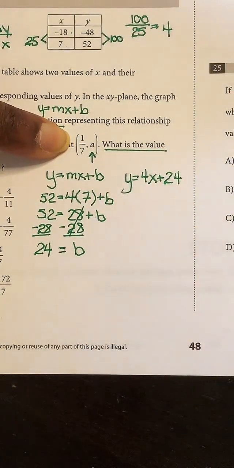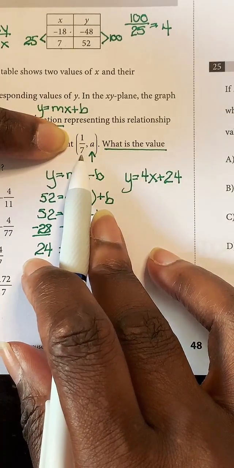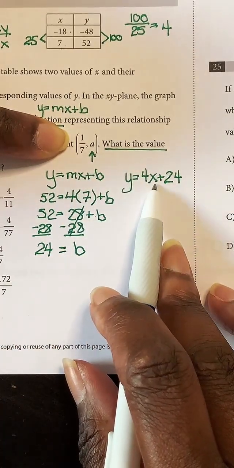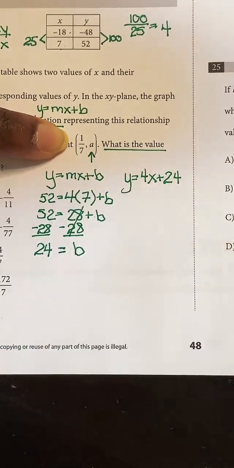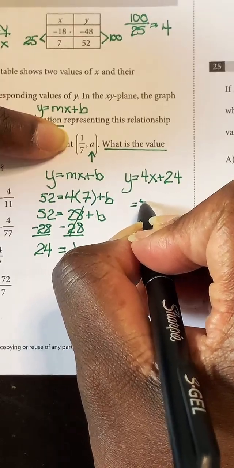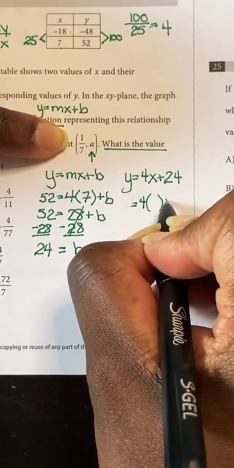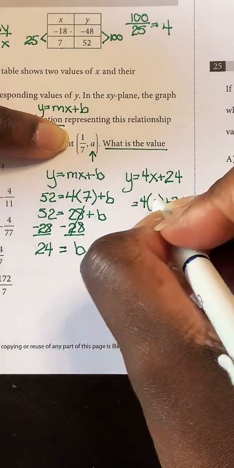Hence, different color. So this time, we're going to plug in my 1/7 for the x value, and what we're going to do is try to find what the y value is. So it equals 4 times, plus 24. So we got our 1/7.